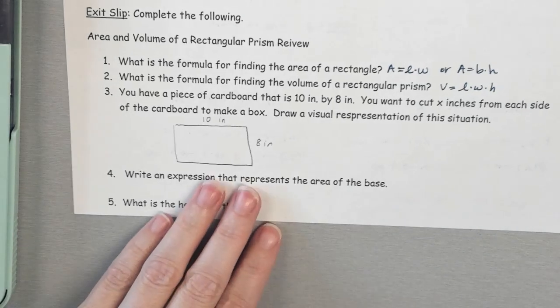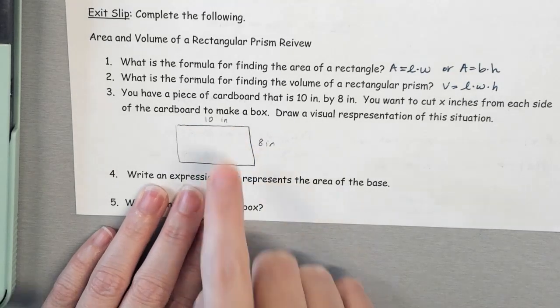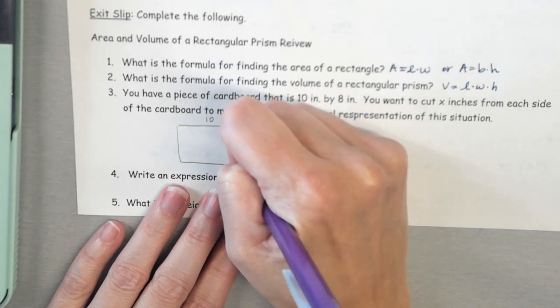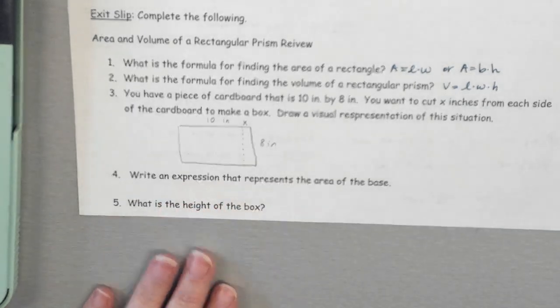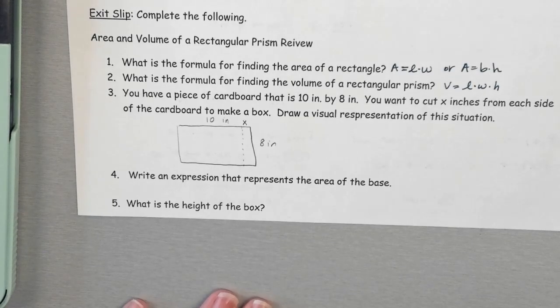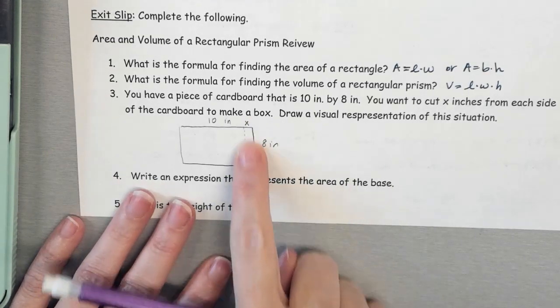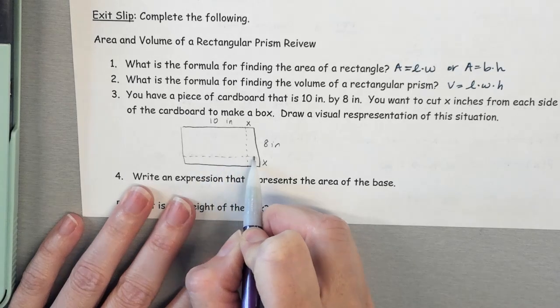So let's think of each side separately. So let's do this side first. If you cut X inches, it doesn't matter which part you cut your X inches from. Okay, I'm going to cut that strip. Now if I do it from this side, again, it doesn't matter where you cut it. So if you cut it here, X inches.